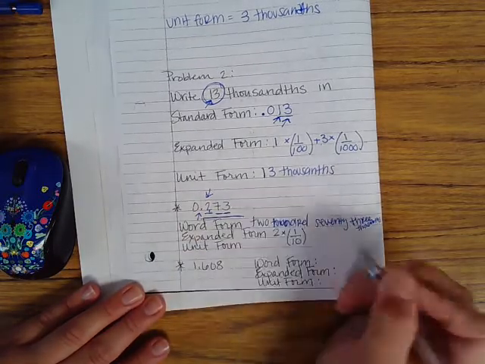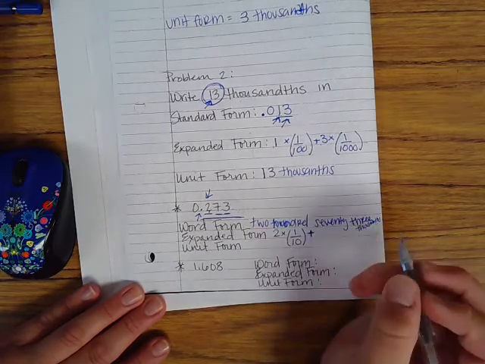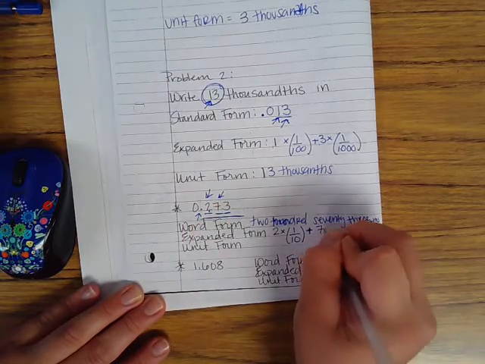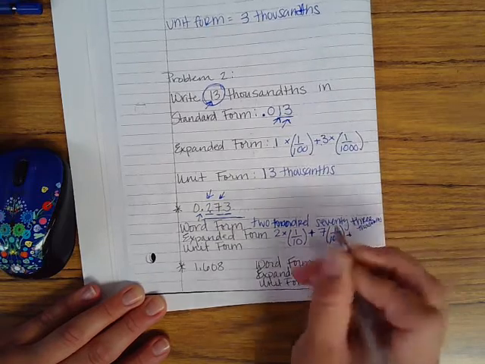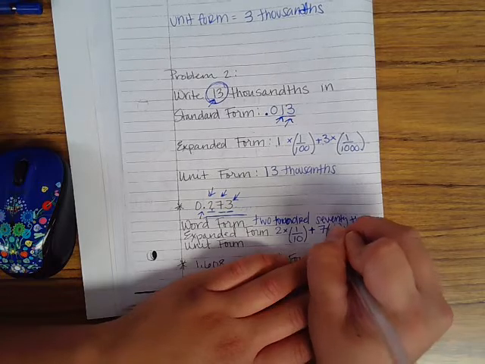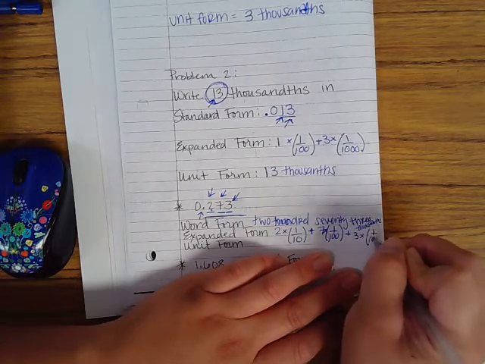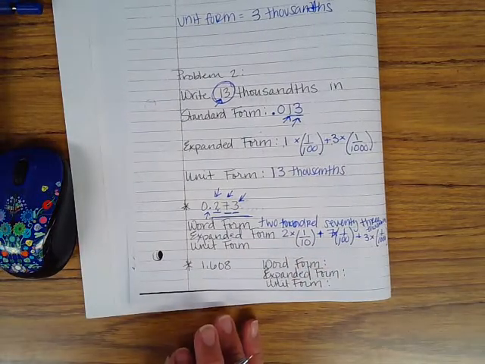So we're going to do 2 times 1/10 plus, now we move over to the 100th spot, 7 times 1/100 plus the 1000th spot, 3 times 1/1000. All right, so that's expanded form.